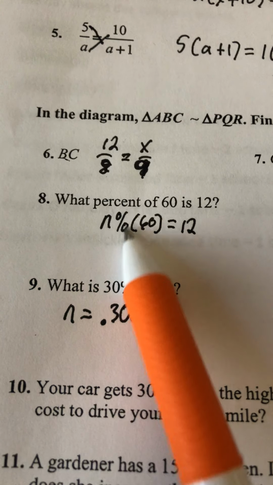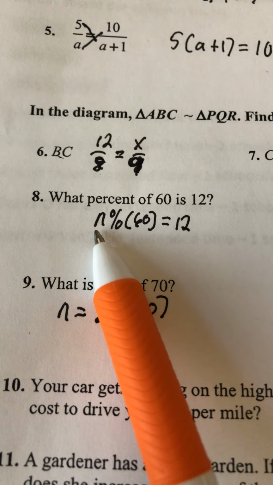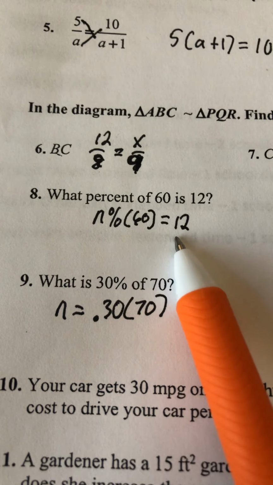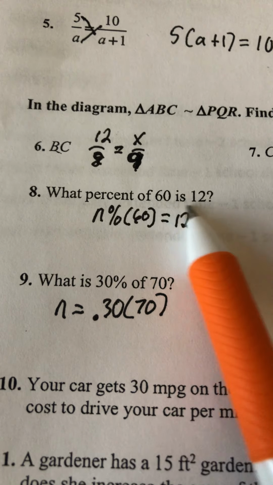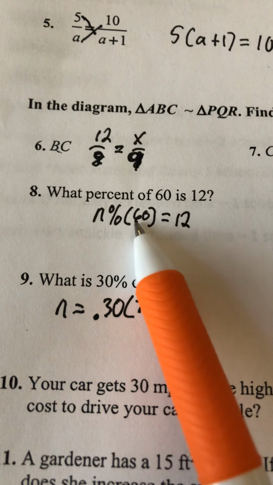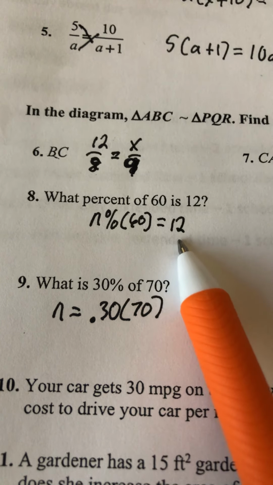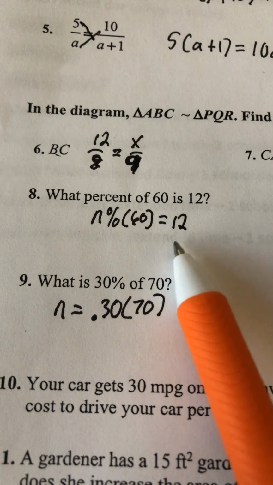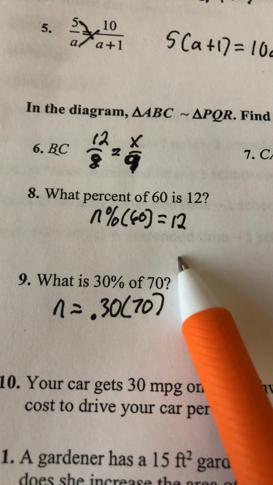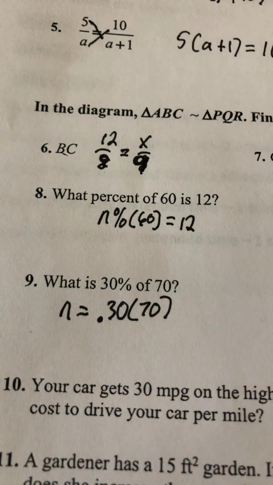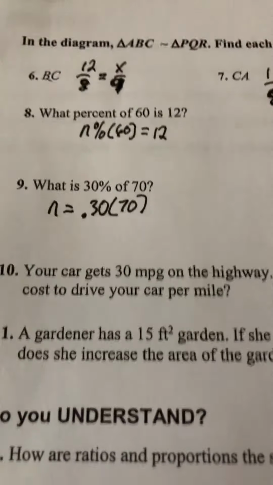For these, I write these out as mathematical equations. I translate them from verbal to mathematical. So what percent of 60 is 12? N percent of 60 equals 12. I just divide both sides by 60. And then you get 12 divided by 60. It looks like a decimal. Change it to a percent by moving the decimal 2 places to the right.